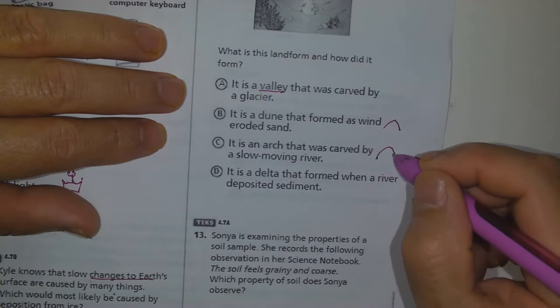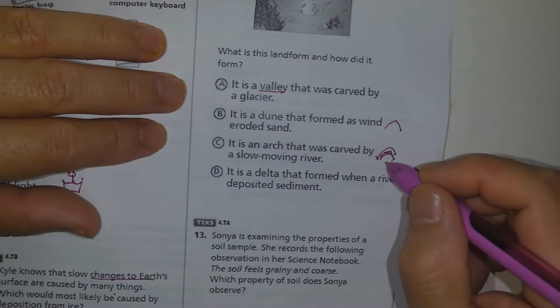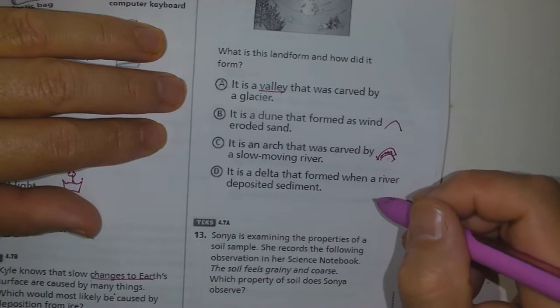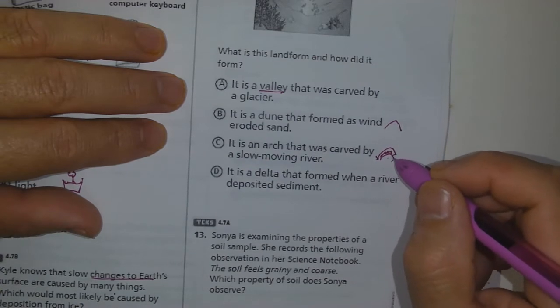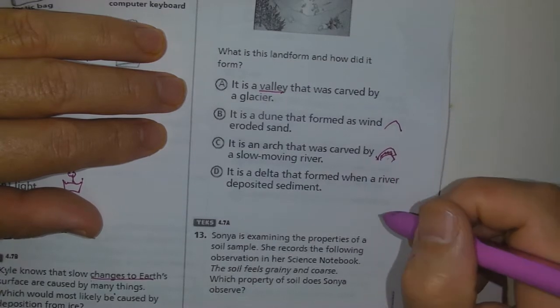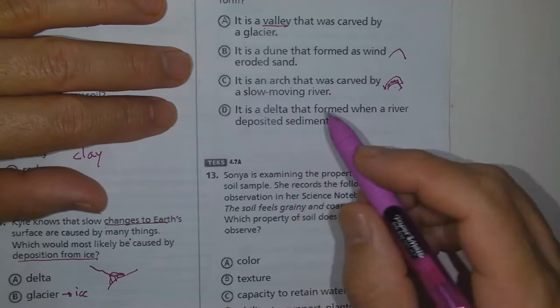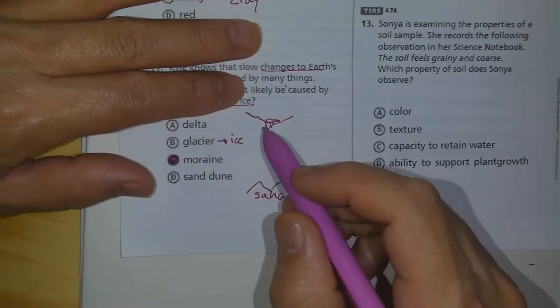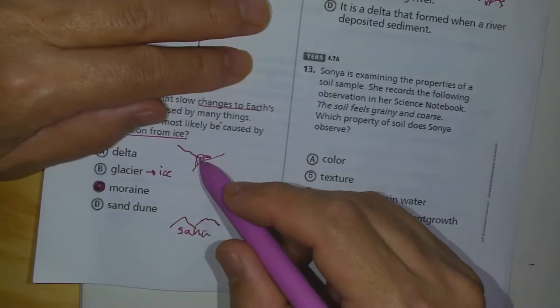An arch is in a mountain, kind of a bridge made of rock, and it's kind of a tunnel. Sometimes the wind and the water break the rock and somehow this piece on the top doesn't, and it makes like a bridge or like a tunnel. A delta, I already said the delta is at the mouth of a river. It looks like this most of the time on the map.